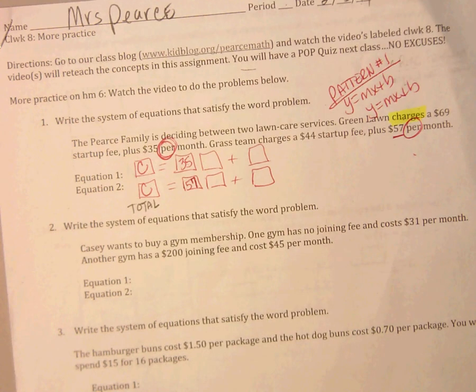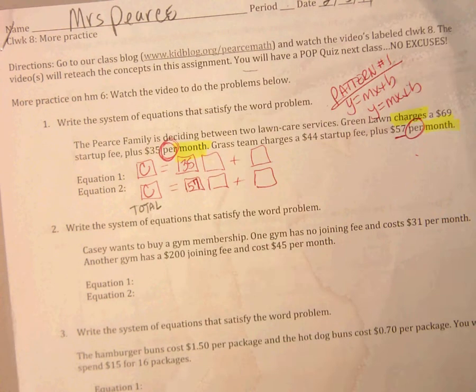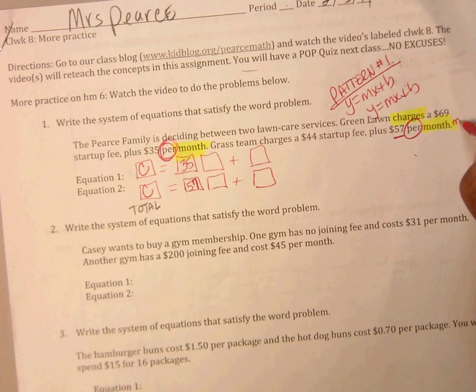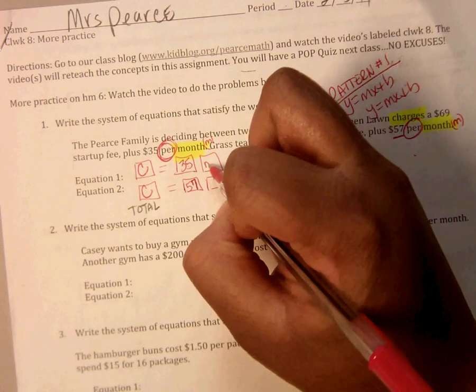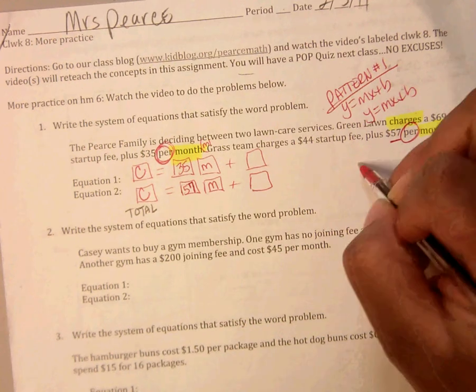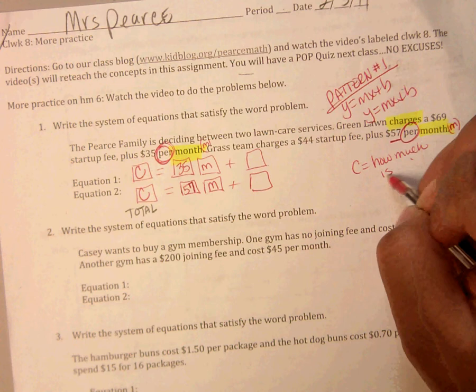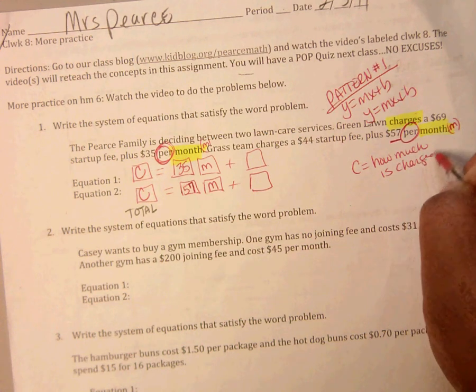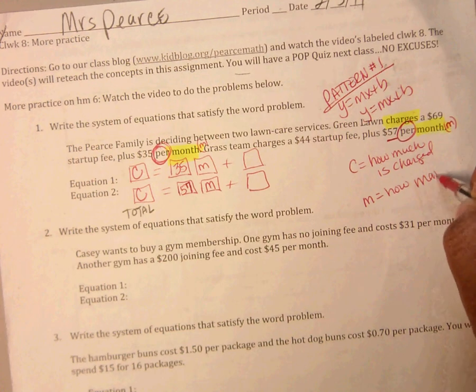And then we're going to do per month. What is month? Month is M. So I'm going to put month. So C represents how much is being charged. M represents how many months.